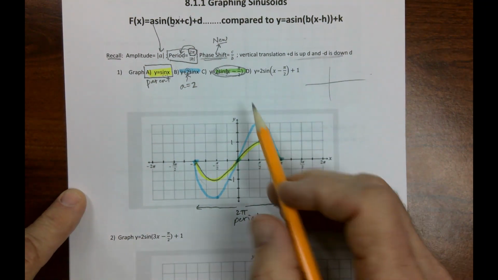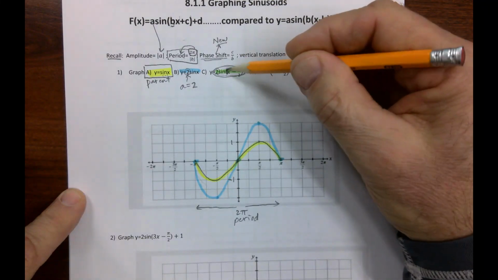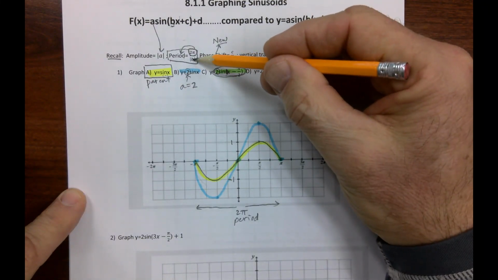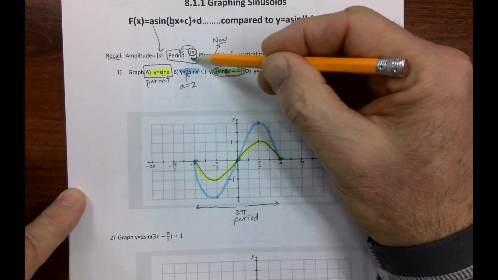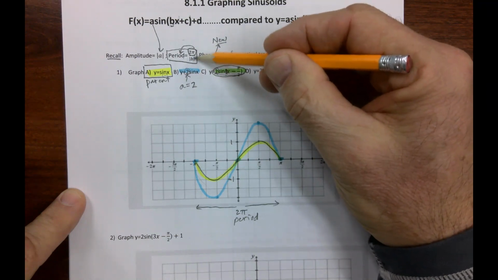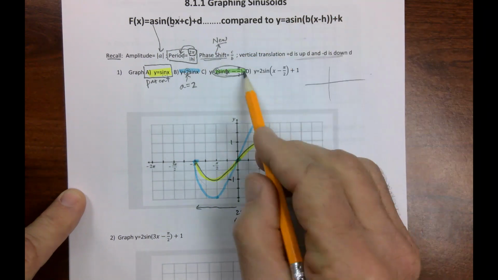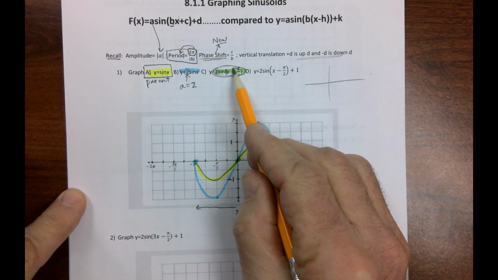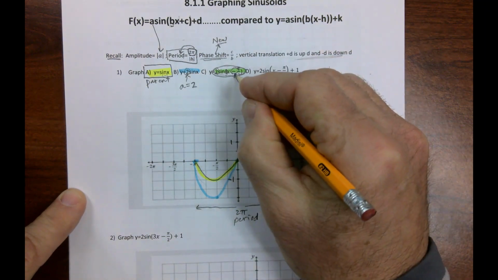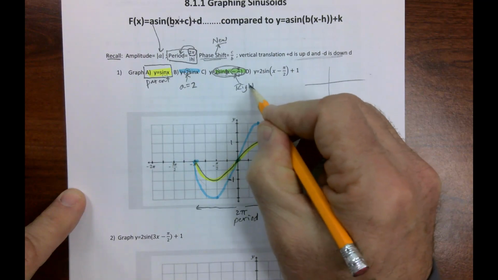All right. Now, if b is something other than 1, it's going to change the period. If I put a 1 in there and follow the formula, that'd be 2 pi over the absolute value of 1, which is 1, so it didn't change anything. So that's going to stay the same. The only thing different is we're going to move this, and remember what this means. This means we're going to move right pi over 2.